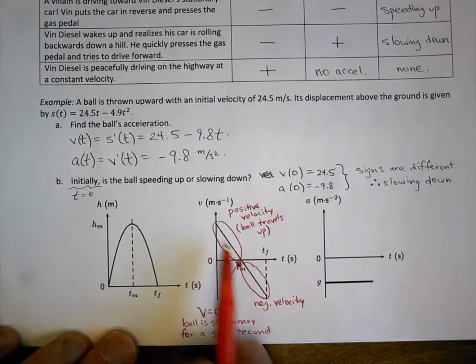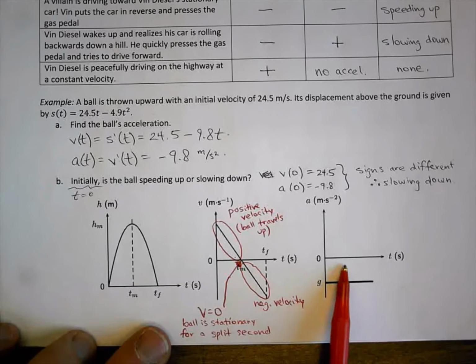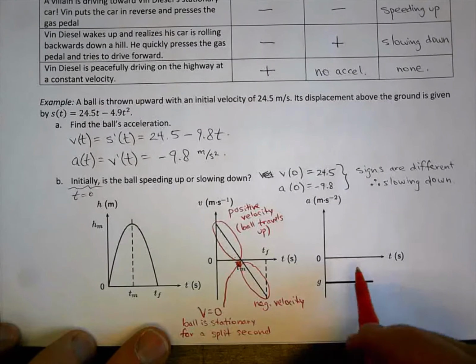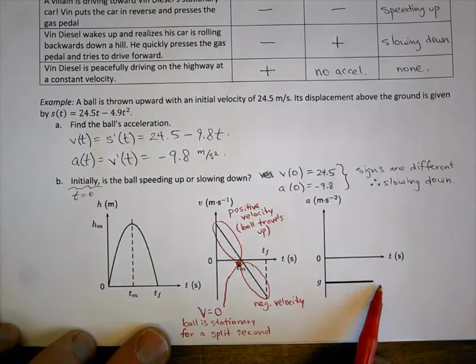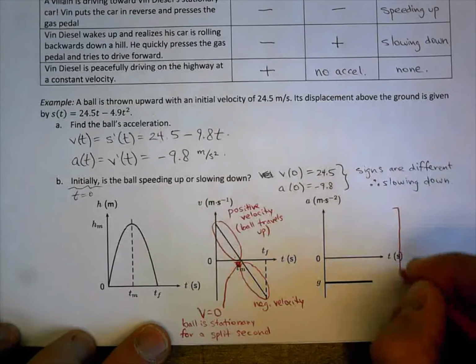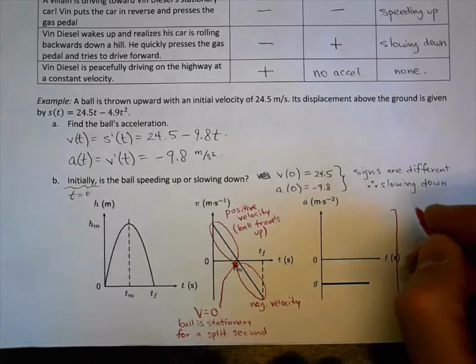We have positive velocity, negative velocity, and a split second where it's not moving. And throughout the entire thing, the acceleration is always the same. It's a constant acceleration. And this is an important thing that we should note, and it's kind of a TOK thing.